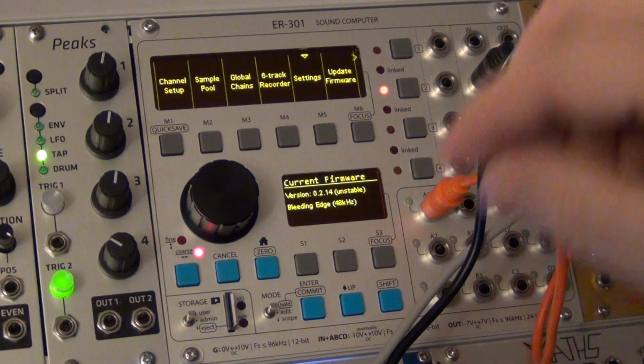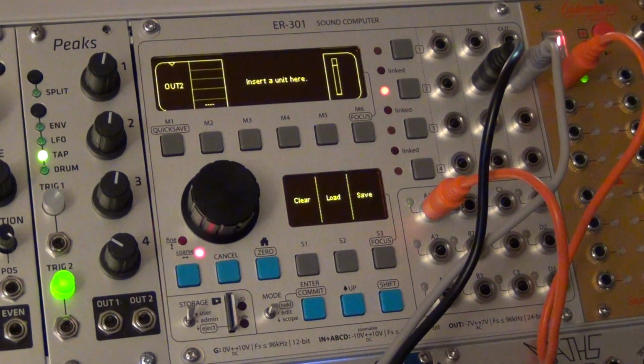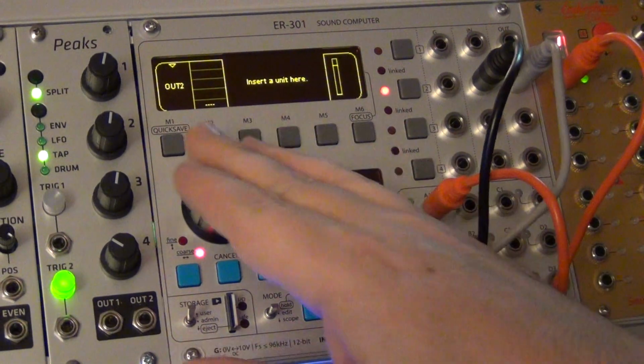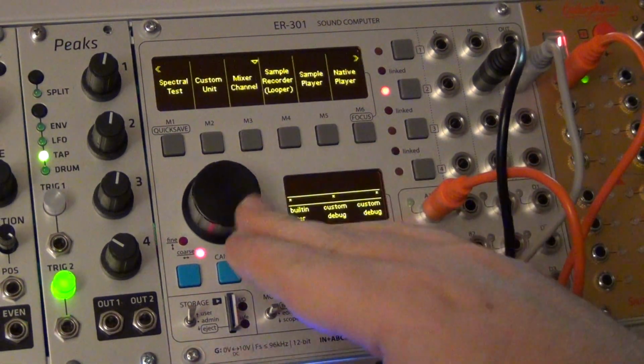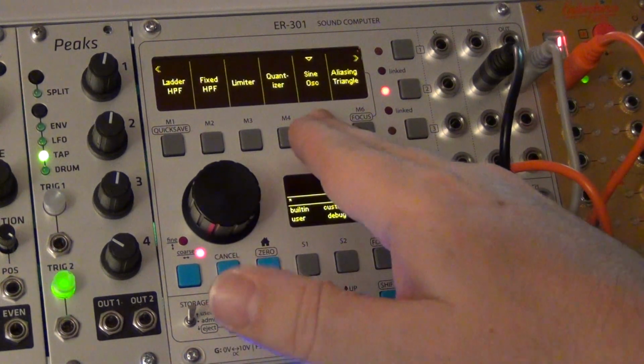So what we're effectively going to do here is use a sample player as a lookup table. And that's how we're going to quantize to a particular note value. So the first thing we're going to do is set that up so that we can easily set up our lookup table. I'm going to come in here and put a sine wave oscillator. This is really just so I can hear what I'm doing at this point.